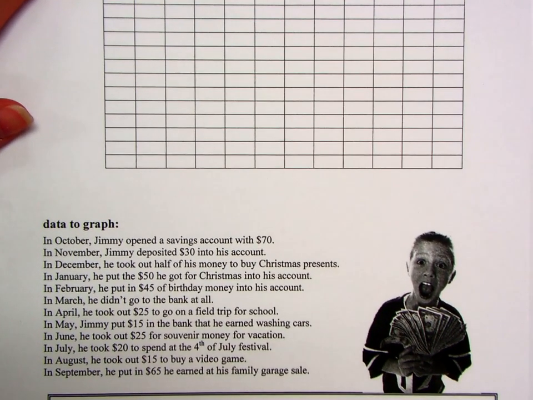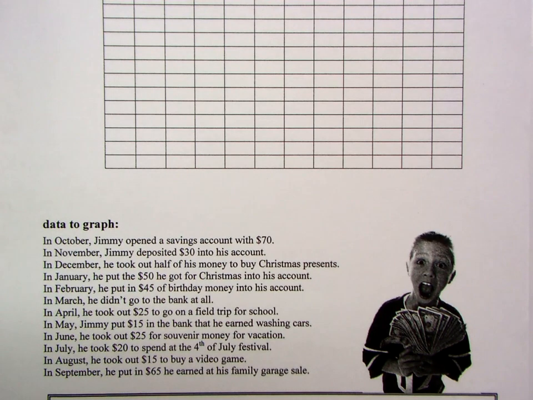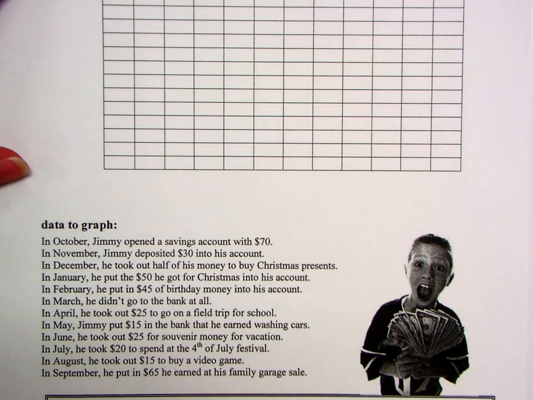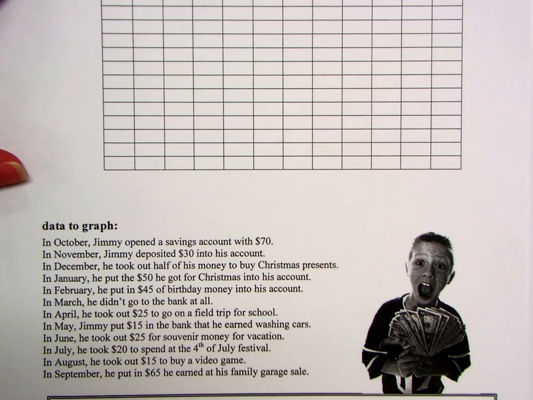And when you're trying to decide what a title should be, you don't want it to be too long or too short. So we wouldn't just label this graph money, even though we can see that in a lot of these data sentences there's information about money, because that doesn't tell us enough about what the money is about.